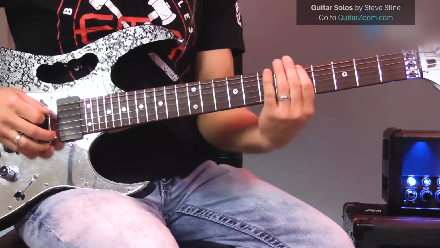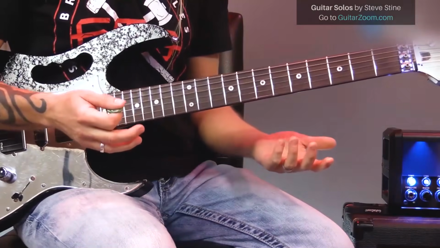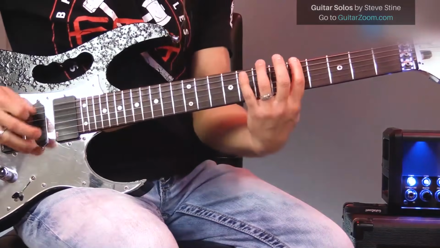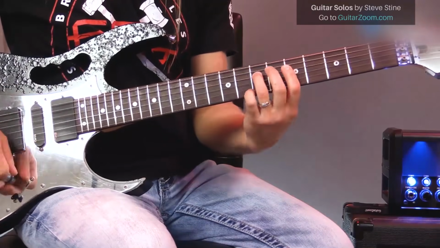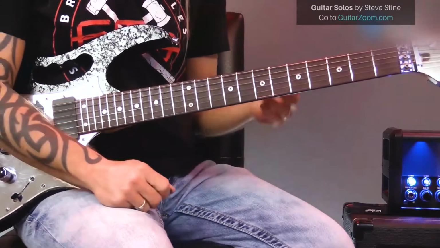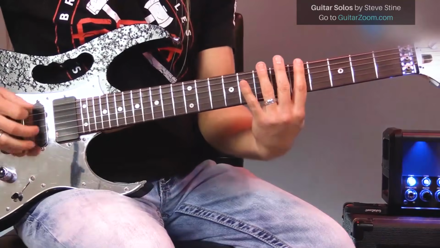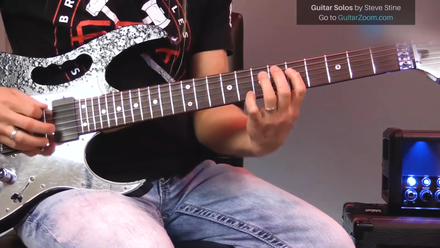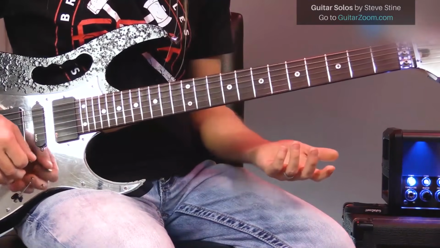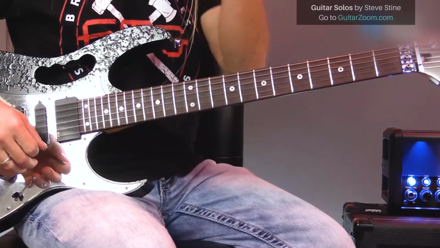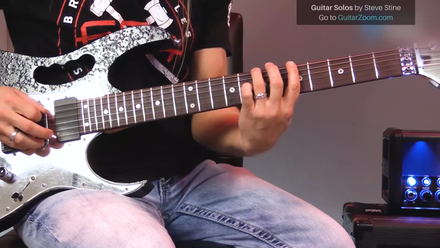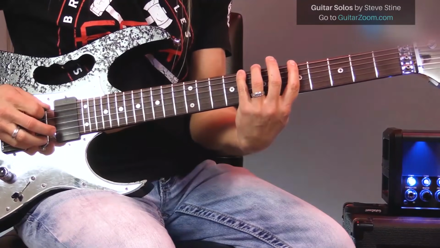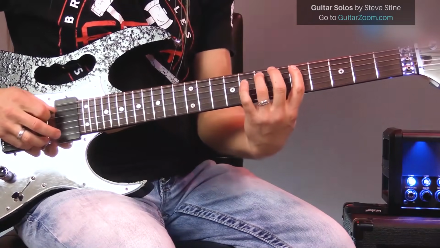So if I start on A, and we know that A minor is 1, 2, 3, 4, 5, 6, 7, 1, okay, has 7 notes. Well, A minor pentatonic only has 5 notes. So what happened to the other 2 notes of the minor side? Okay, well, we got rid of the second note. We got rid of that one. And we got rid of the 6th one.